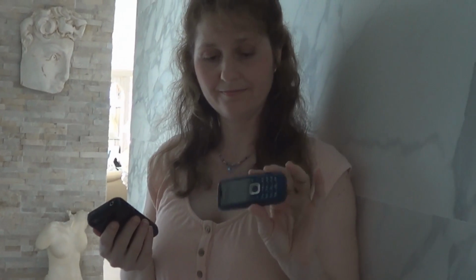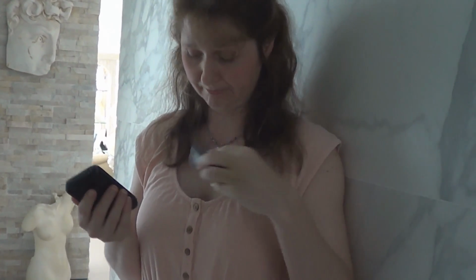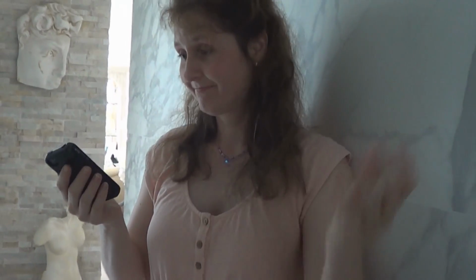You're right. Or if you just want to type it. This is less bulky and easy to store.